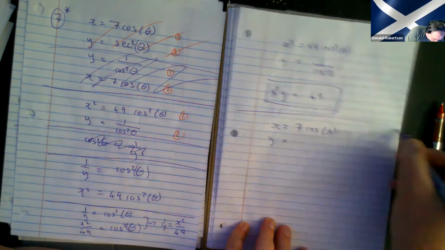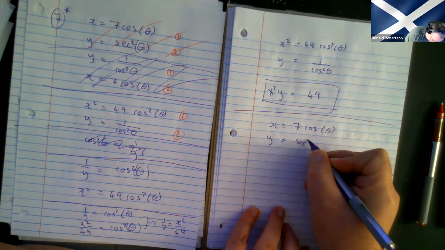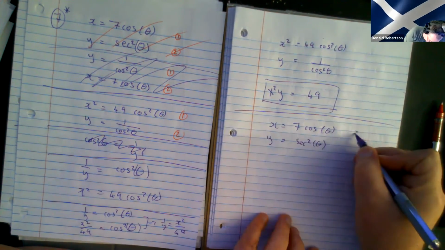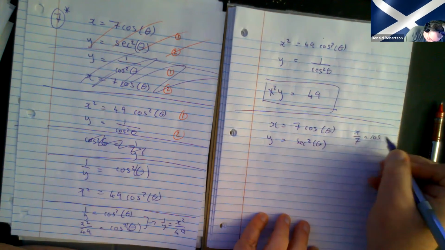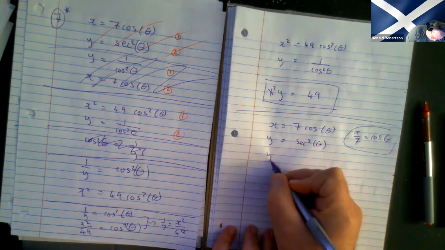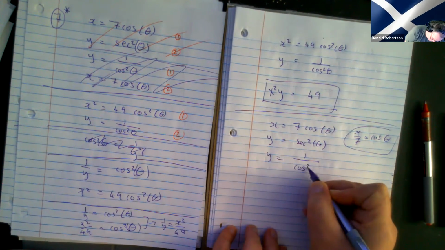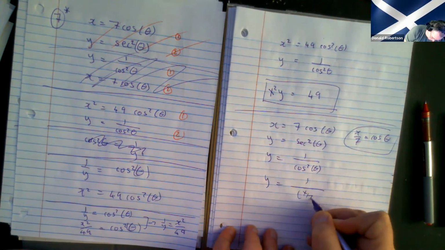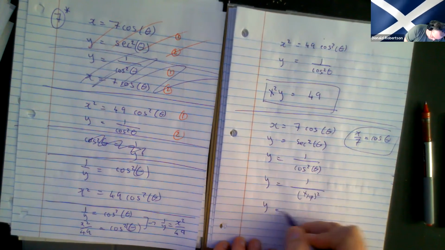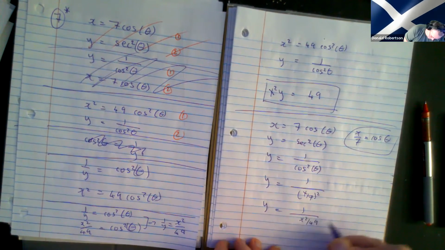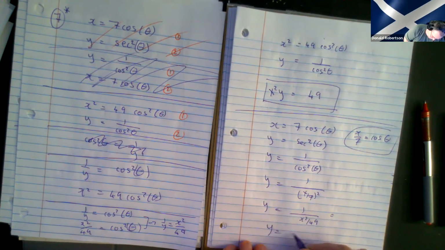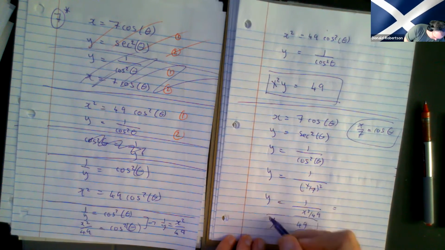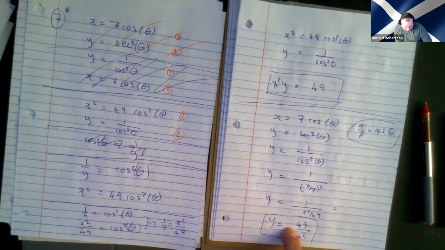Right, so this is us before we did anything. If you take this guy and you divide him by 7, you get cosine theta, right? If you look at this fella, he's 1 over cosine squared theta, which makes y 1 over this guy squared. It's a bit messy, but that leads you to this fella.